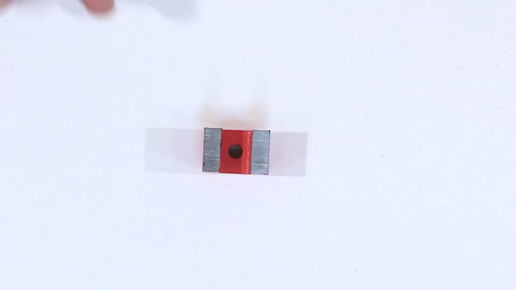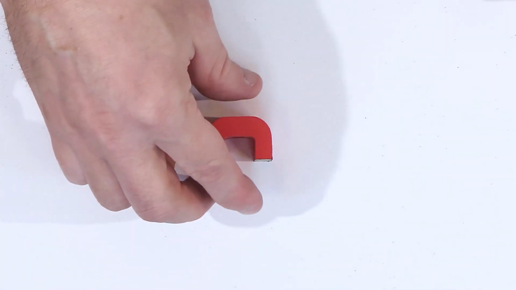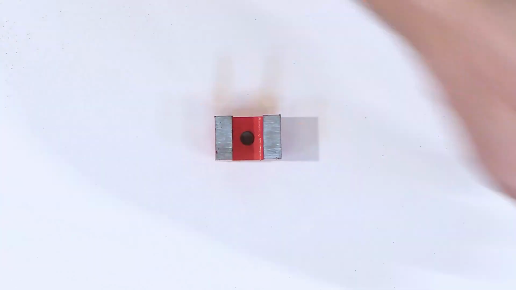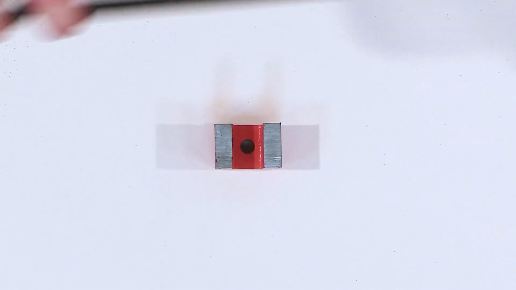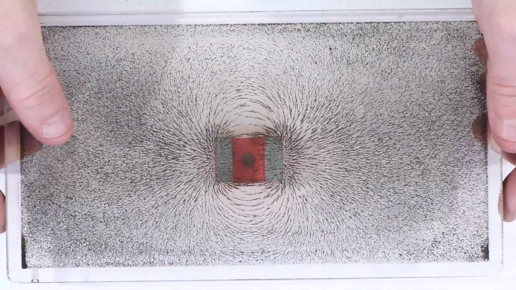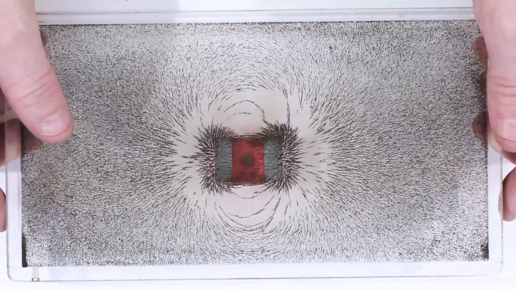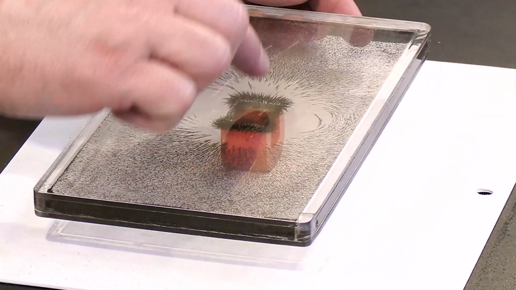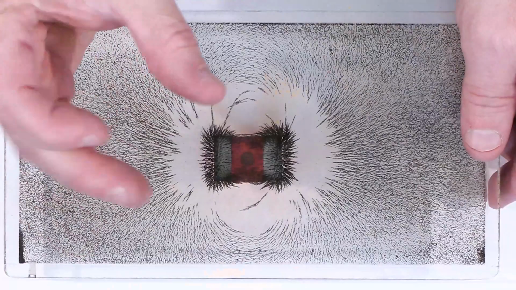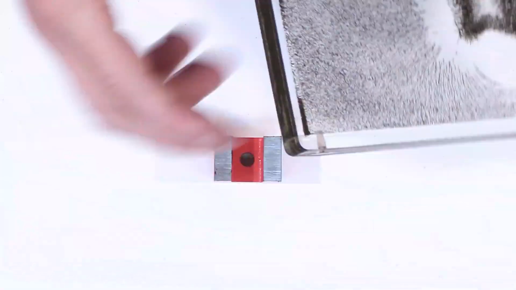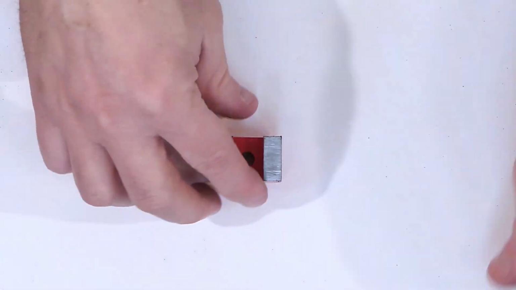All right, here's our final horseshoe magnet. We'll go first from the top view. What does our little magnetic plate show us? Of course, this is a lot stronger, so we can see the flux density. The density of the field lines is much, much tighter there, or more concentrated, so we know that this is a stronger magnet.